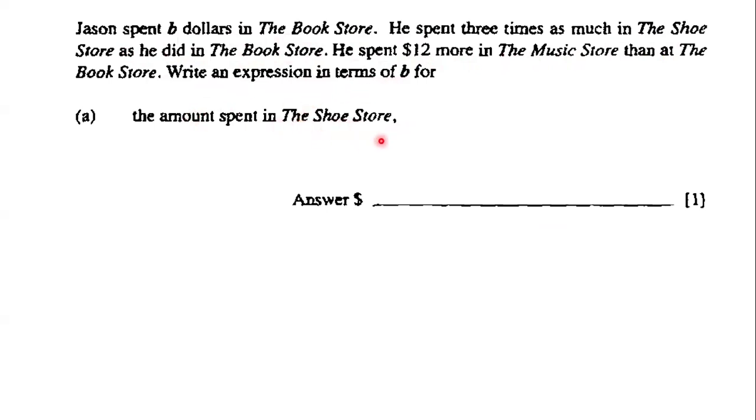Now, how much did he spend in the shoe store? It says he spent 3 times as much in the shoe store as he did in the bookstore. So that means it's going to be 3 times B, because he spent B dollars in the bookstore. What is 3 times B? That's definitely 3B. So the amount spent in the shoe store is 3B.